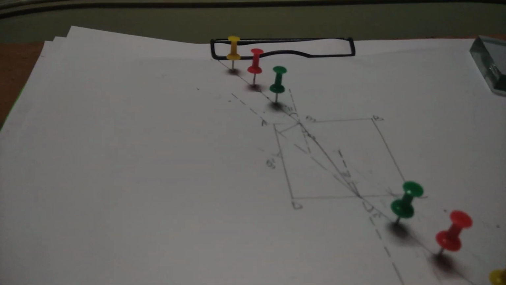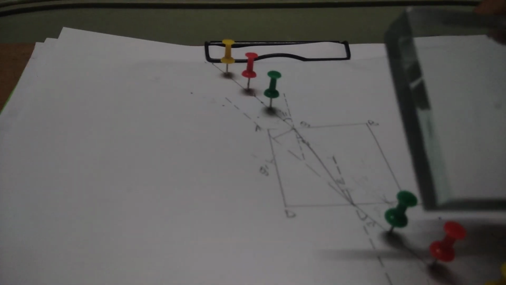Now we will find the refractive index of this glass. How?